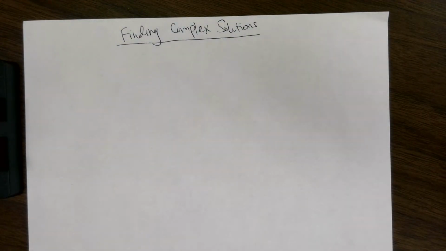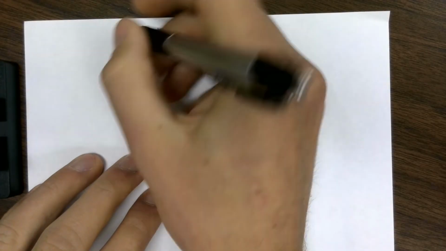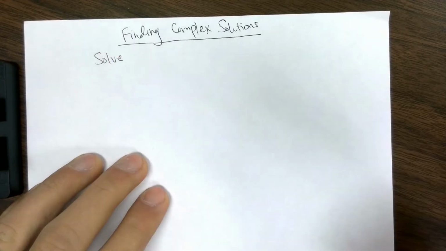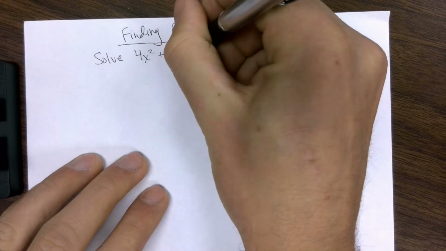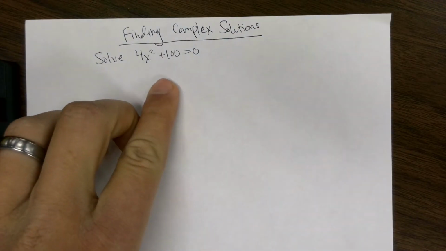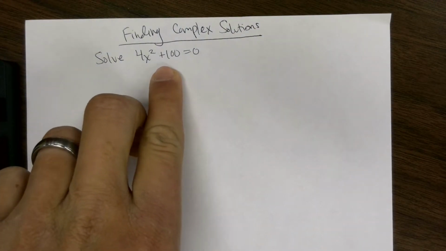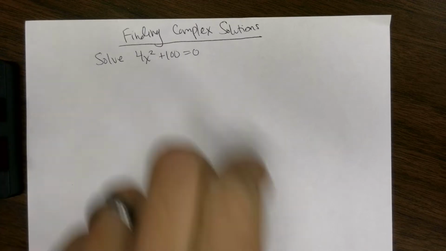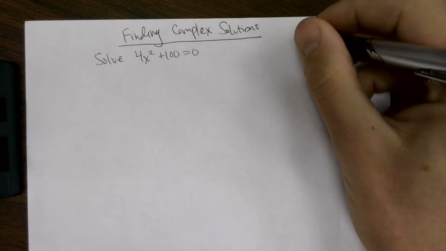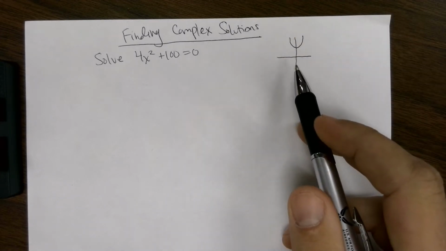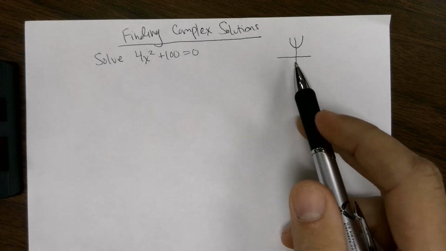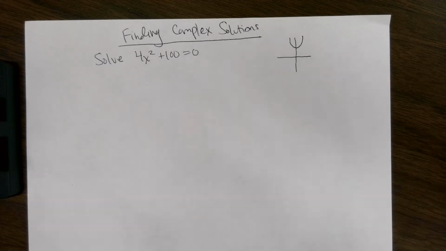This is something like if you were given a quadratic and it was asking you to solve 4x squared plus 100 equals 0. We would have a hard time trying to solve this with normal methods. If you were to graph this, it's a parabola. It doesn't cross the axis at all, so it has non-real roots. We now have tools to be able to solve this using imaginary numbers.